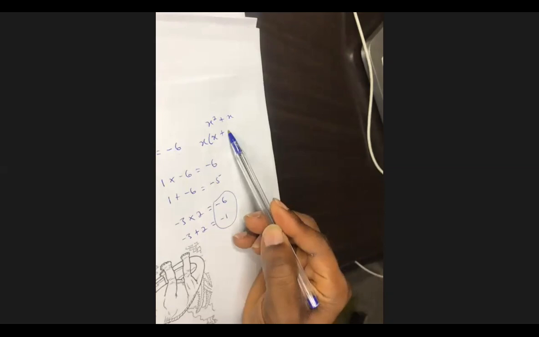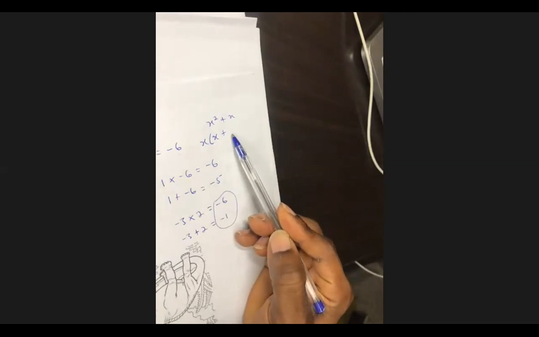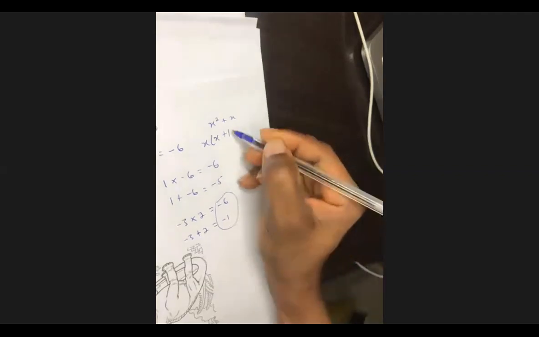Now, if I need x here, should I multiply this place by a variable or a number? A number. Good. And what number do you think? 1. So it is something like I am reversing the expression. Do you get it? I am reversing the expression.